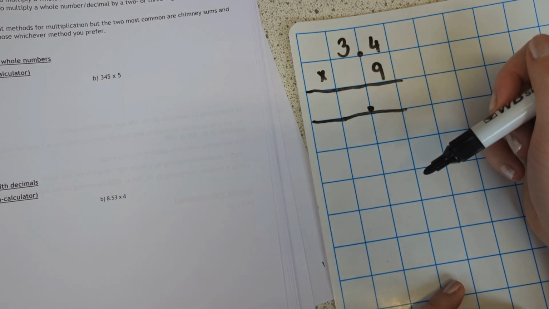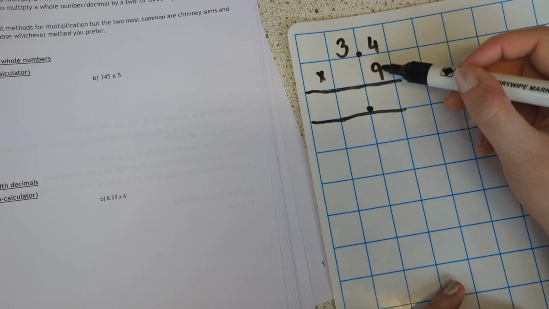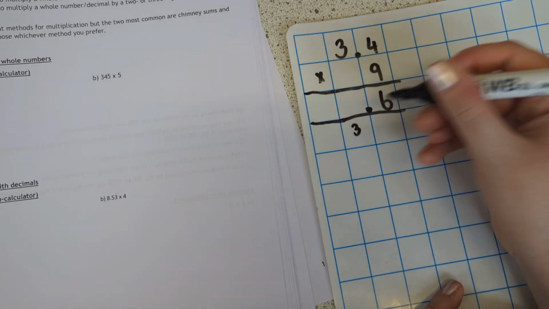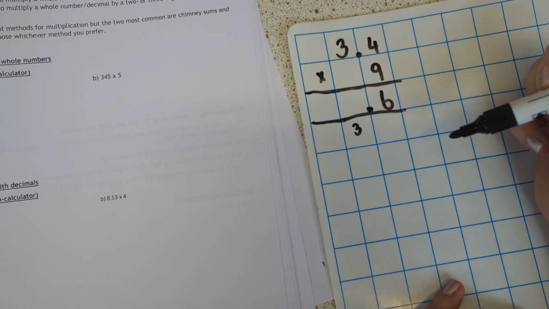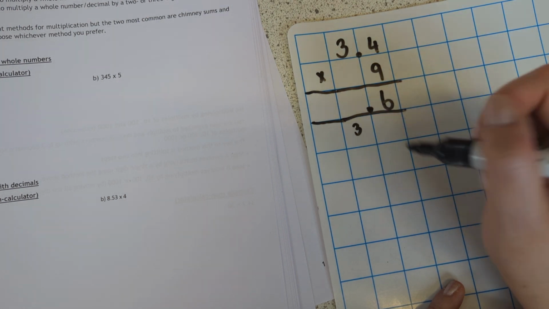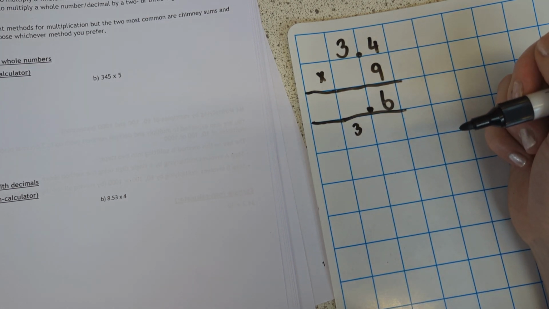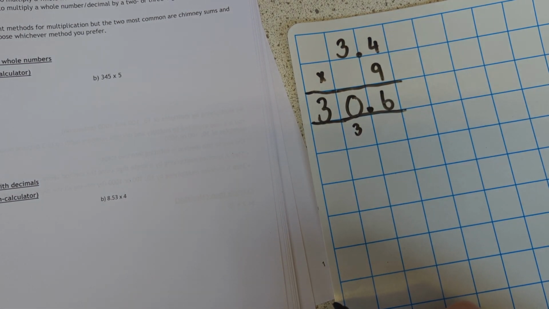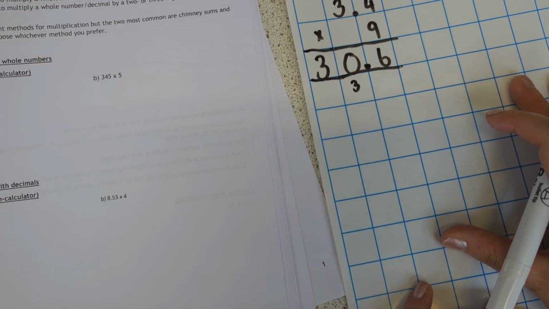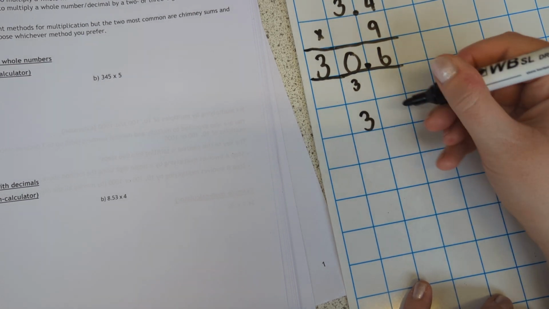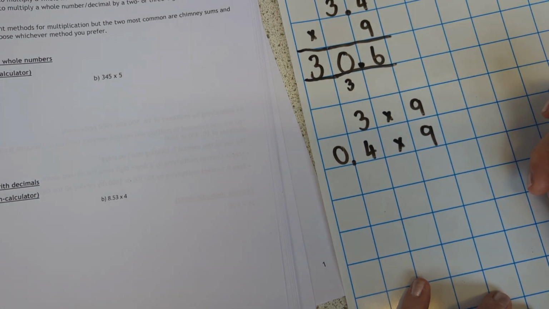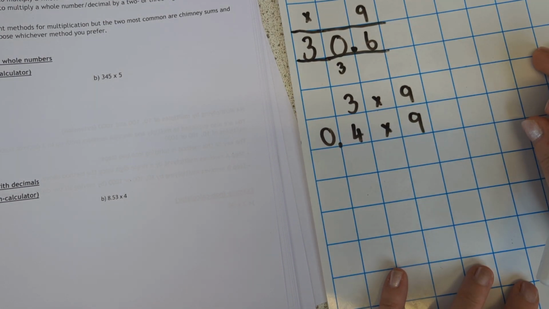So then we just go about this as if we were doing 34 times 9. There's no difference. So 4 times 9 is 36. So we put the 6 in the ones column, sorry, the tenths column, and the 3 in the ones column. Then we do 3 times 9, which is 27. Add the 3, 27 plus 3 is 30, sorry. So we put that in there. So our answer is 30.6. Okay. Now, there are other ways of doing this. You could do 3 times 9 and then 0.4 times 9, if you wish. It's totally up to you.